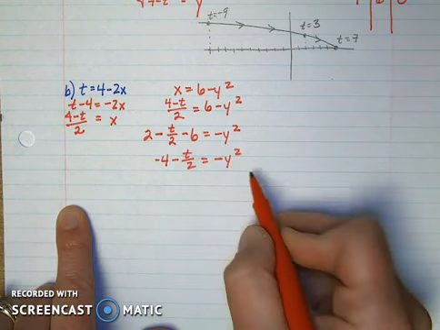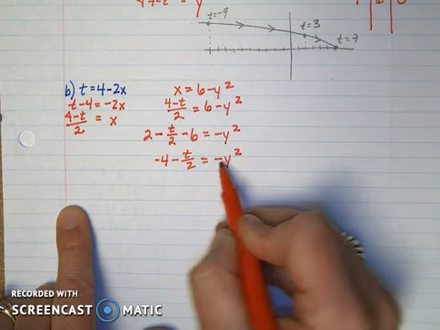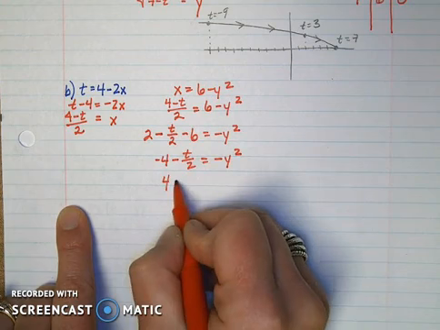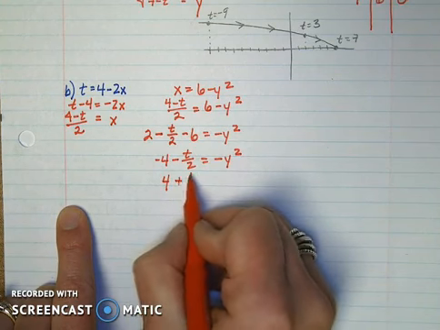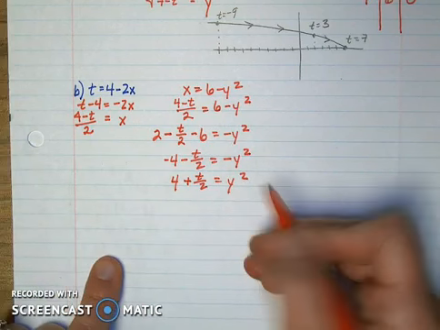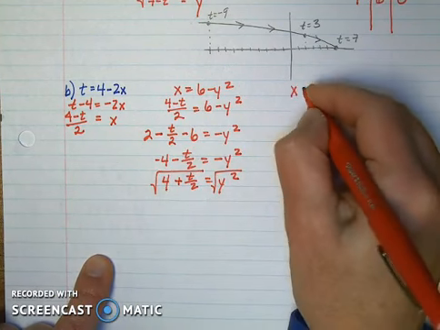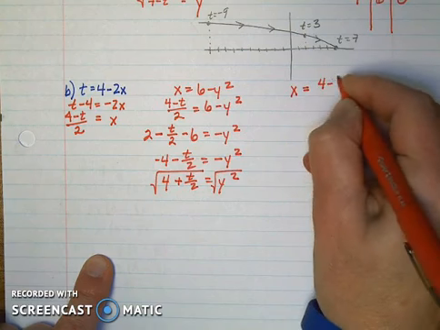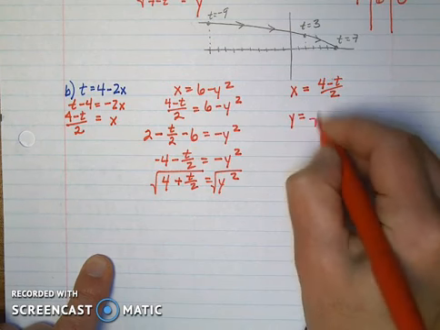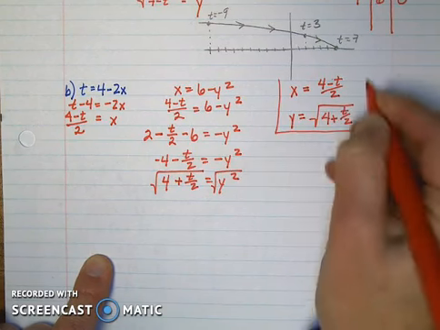Well, I have to do the same thing as I did earlier. I've got to get rid of that negative. So I'm going to bring that negative to the other side, divide everything by negative 1. Well, that just makes everything positive. So now I've got, because everything was negative, 4 plus t over 2 equals y squared. Again, I want y, so I'm going to take the square root of both sides. And let's go ahead and list our equations. x equals 4 minus t over 2, and y equals the square root of 4 plus t divided by 2. So those are my two parametric equations.